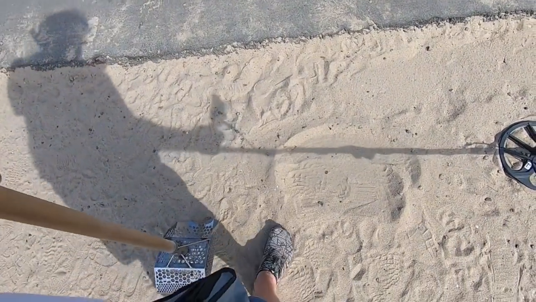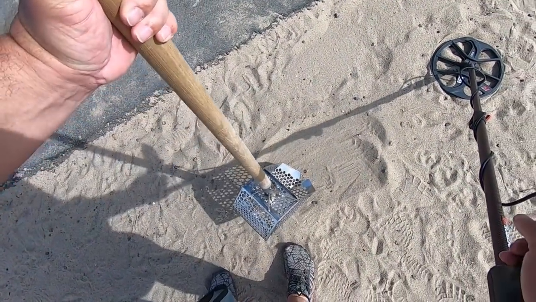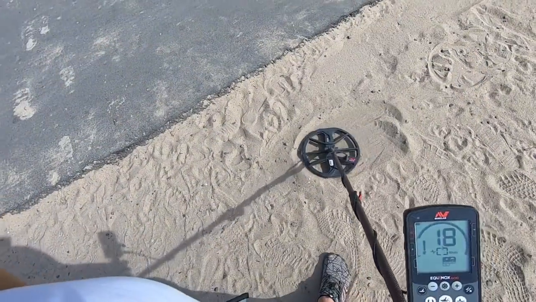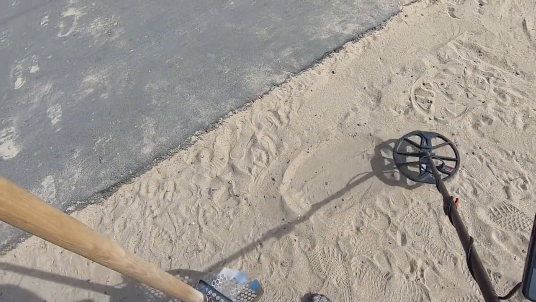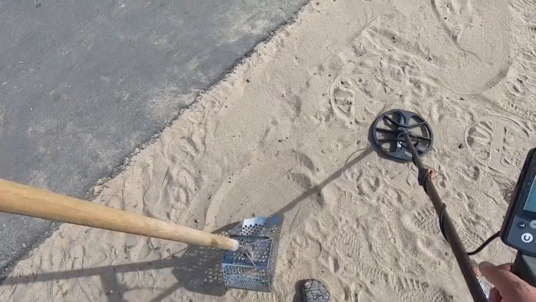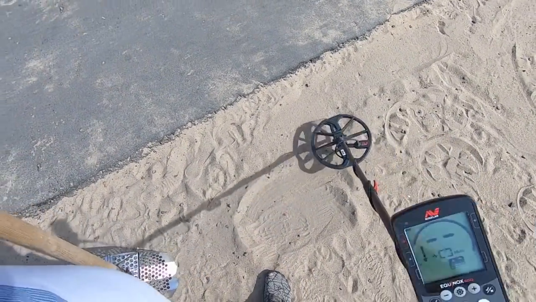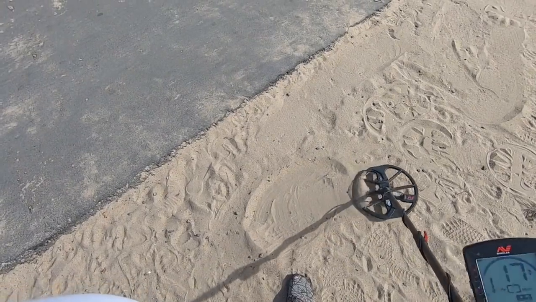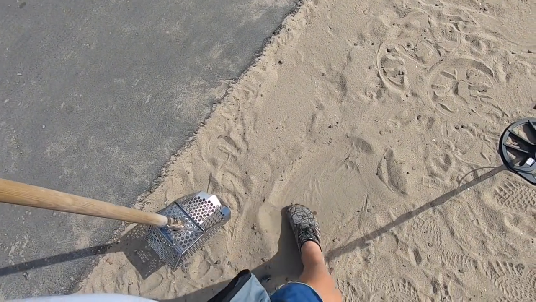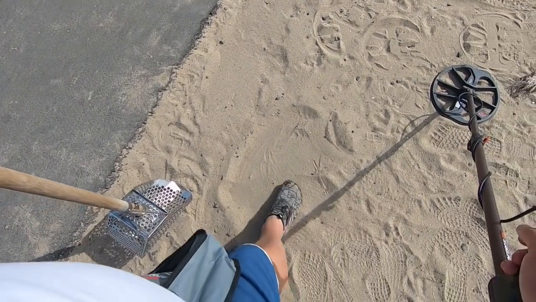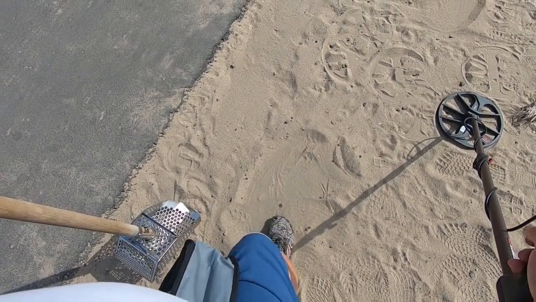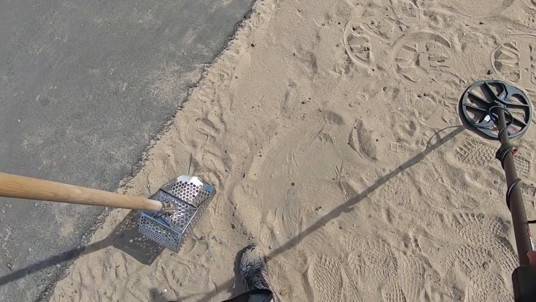Look at that. I don't know if you guys can see that. There's a little piece of copper. And look, it's like sticking right out of the ground. But that's the old strand, so it's maybe a copper nail or something. Oh wait, it moved. No, it didn't. It's my imagination that moved. So I don't know what that is.